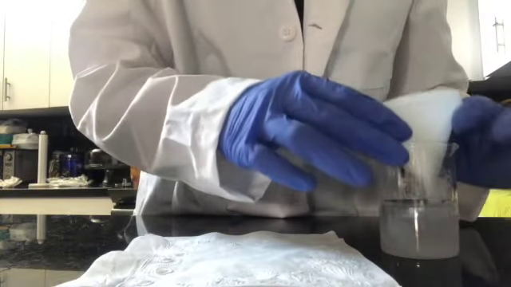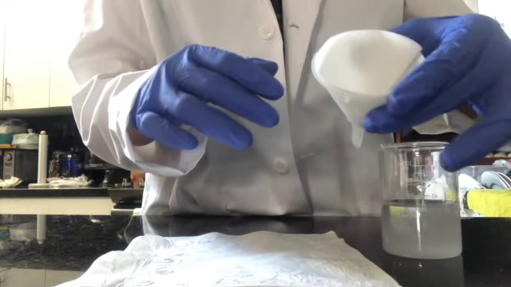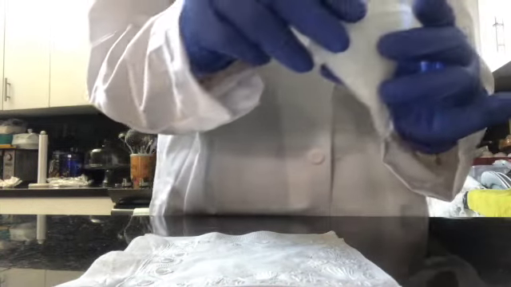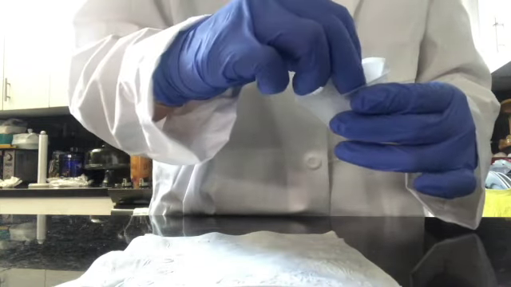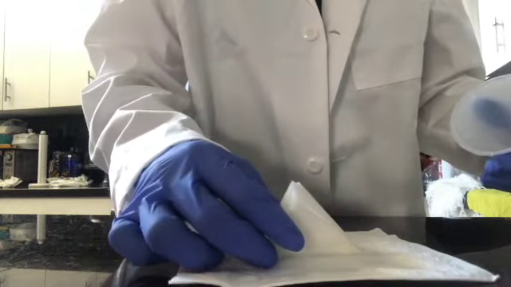Once all liquid has drained from the funnel, carefully remove the filter paper from the funnel and place it on a paper towel in a warm location. Let the filter paper dry before measuring.